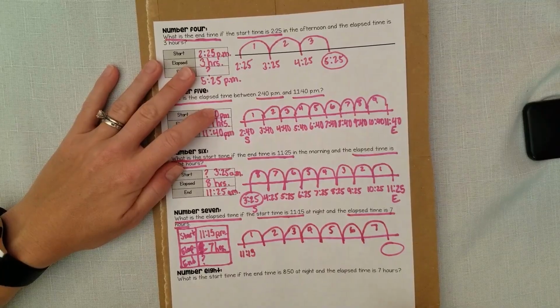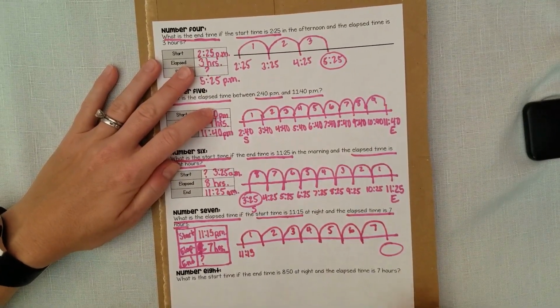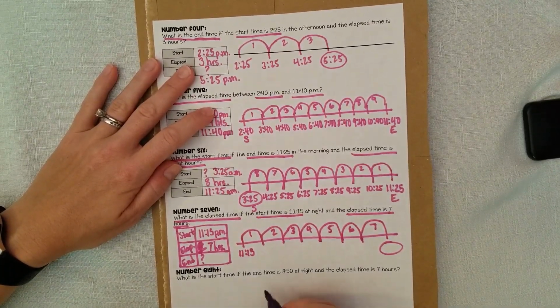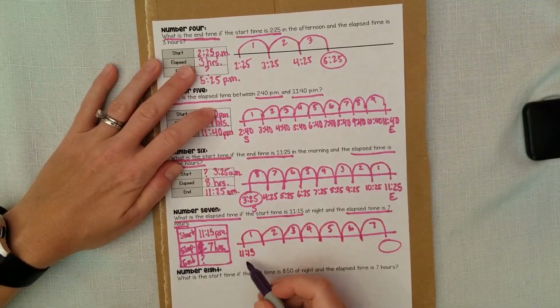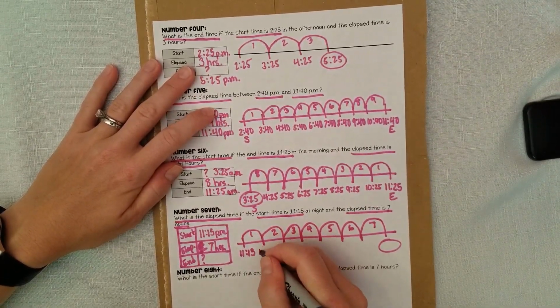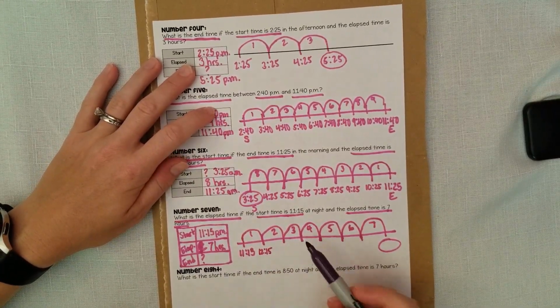Now this problem is a little bit advanced. This actually takes us beyond what you have to do for 3rd grade, but I bet a lot of you are going to be able to figure this out. So I wanted you to see one of these types of problems. So if it's 11:15, what's our next hour? 12:15, right?